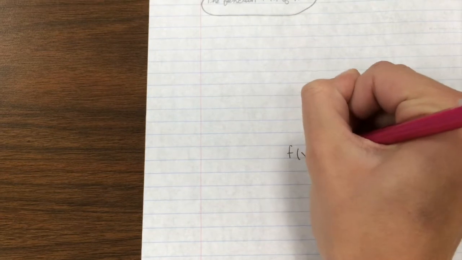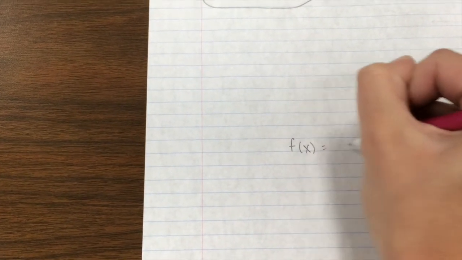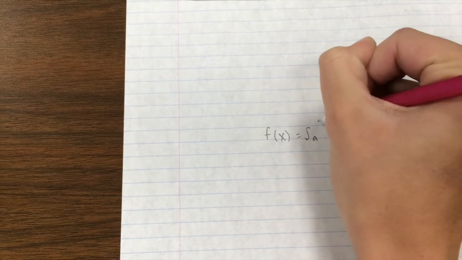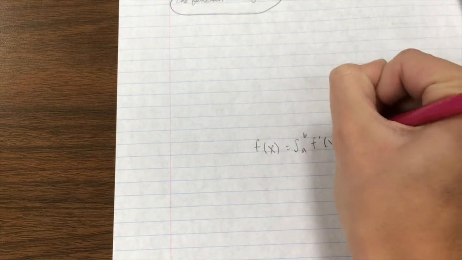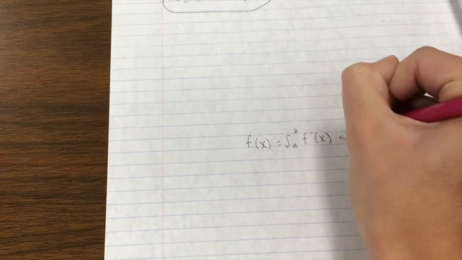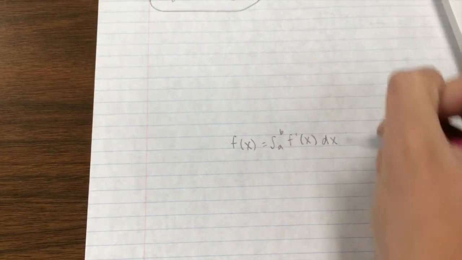An integral is an opposite of a derivative. So symbolically, f of x equals the integral of function f prime of x over the interval b to a, which is the set of points that you want to find the area between.